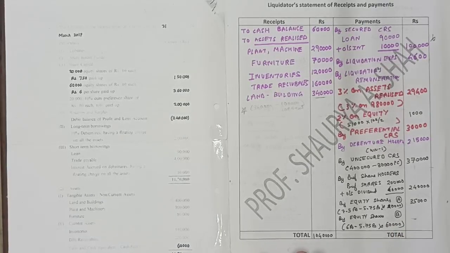So 6 minus 5.75 into 60,000. The remaining amount is 15,000, right? If you see, students, the total stands at 50,000. The amount which we are having, I have distributed according to their paid up value.